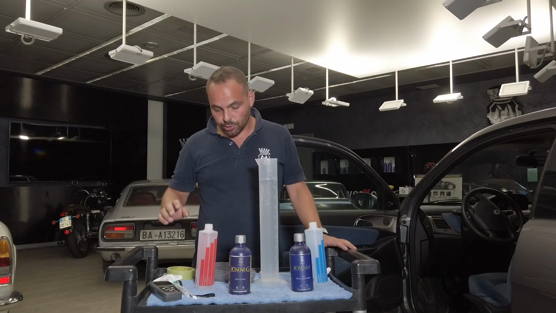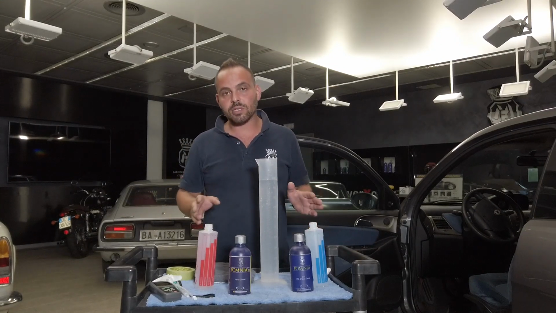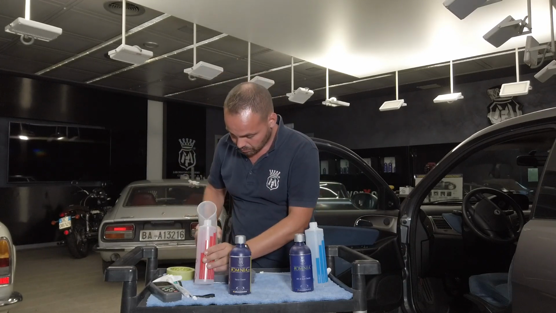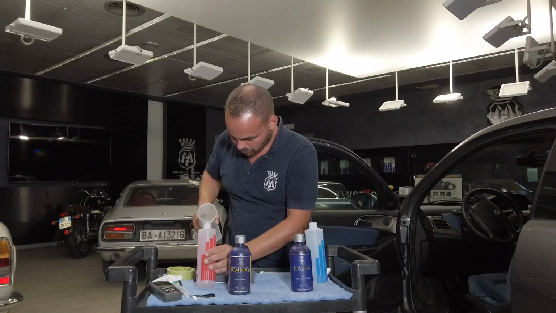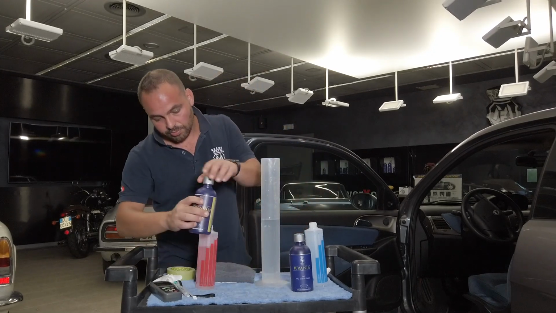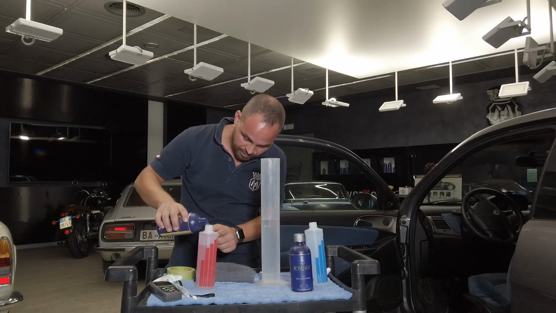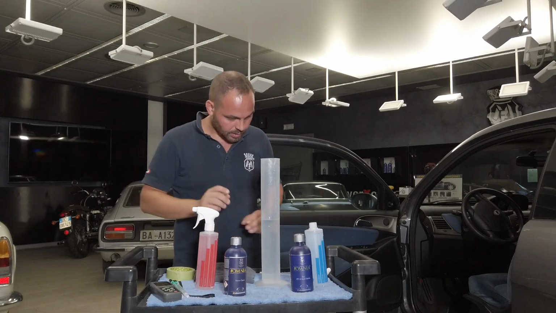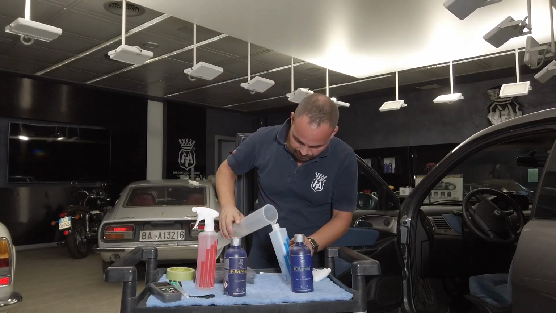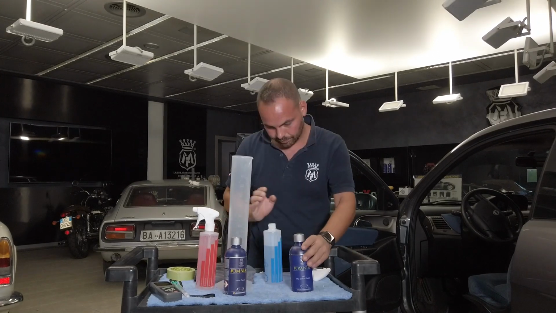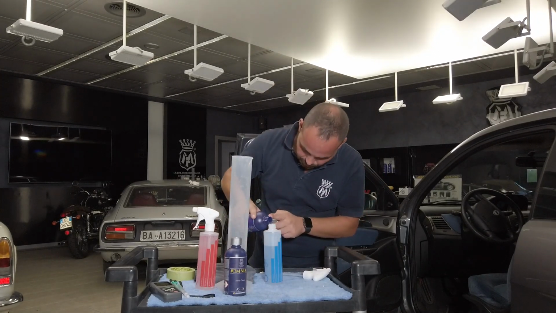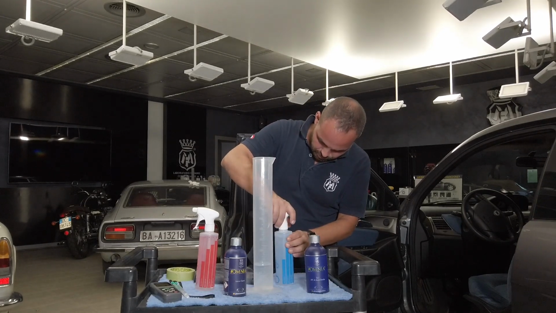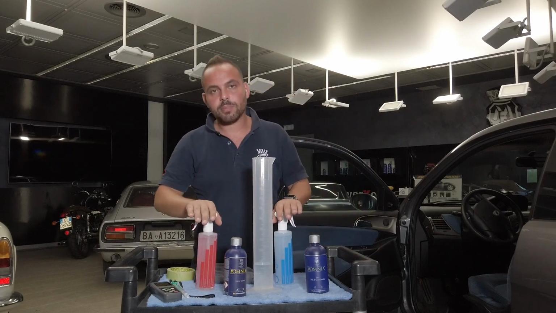All right, let's start with the dilutions now. We're going to dilute both products 1/3. Therefore, 1 part of product and 3 parts of water. Perfect. Let's start with Omnia 2.0. Remember, in the red bottle. And then let's dilute Omnia Classic. Dilutions are ready. We can start.